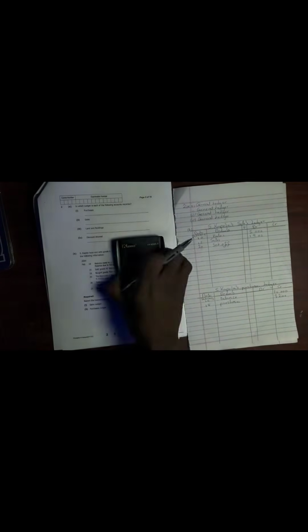Then on the 20th, the balance of the two accounts of D Musango were set off. So we have a set off, which is going to be, in the sales ledger, you're going to add up the two.